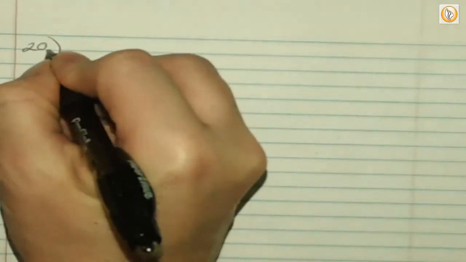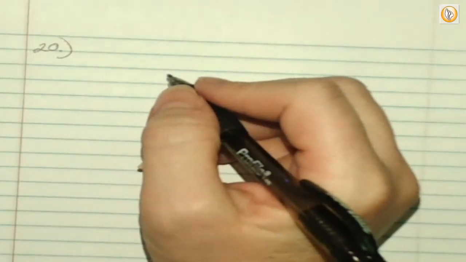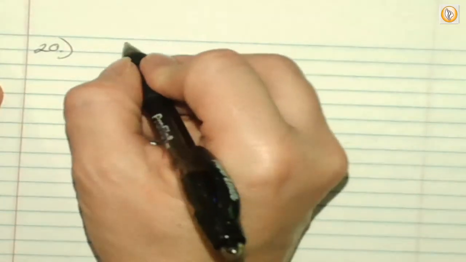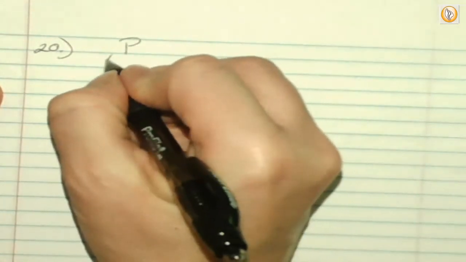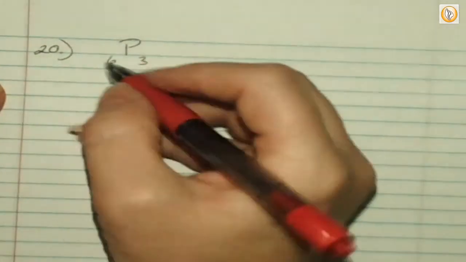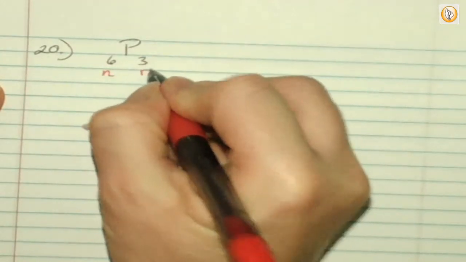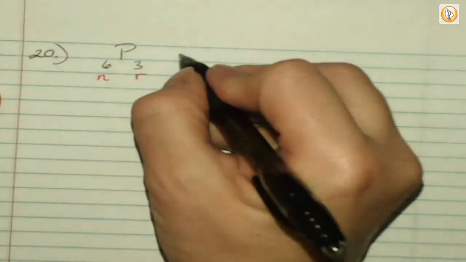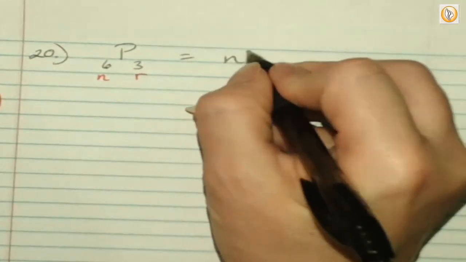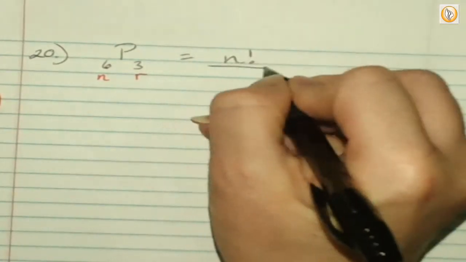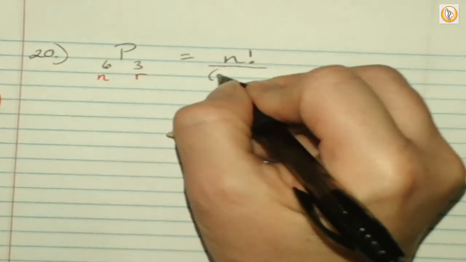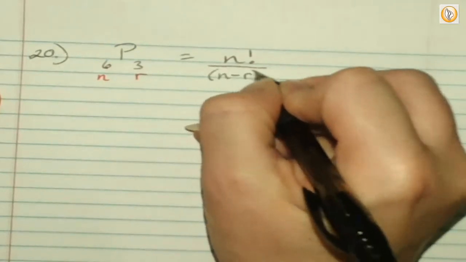Okay. Let's do 20. We're evaluating still. I'm doing a permutation with a 6 and a 3. Cecilia, what letter is the 6? N. And the 3? R. And what is my formula, Cecilia? N factorial over N minus R factorial.